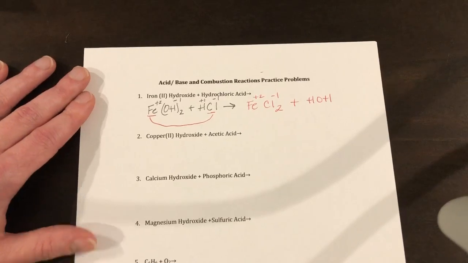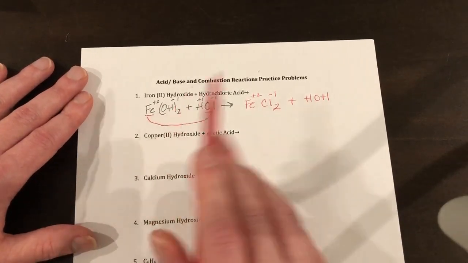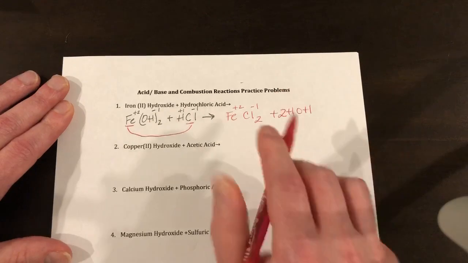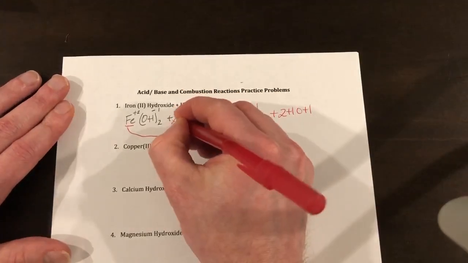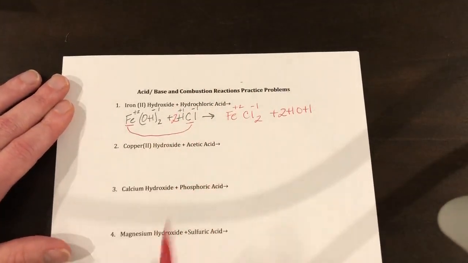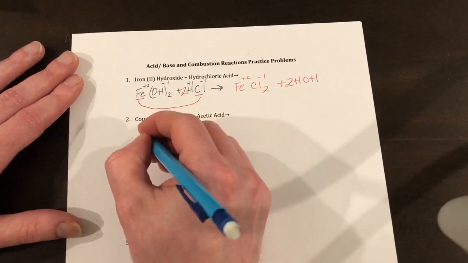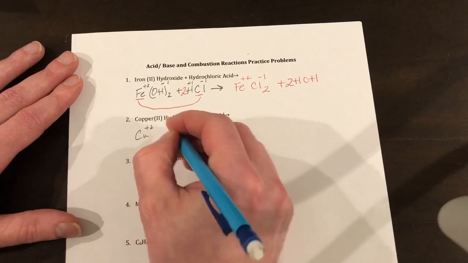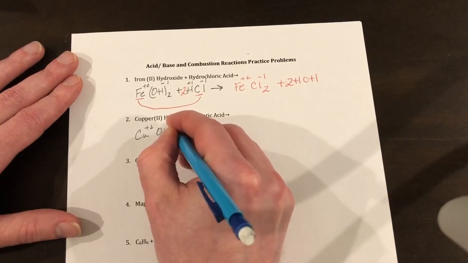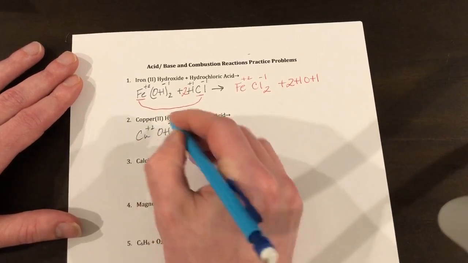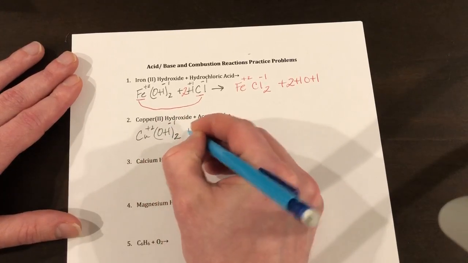Okay, so we have two OHs on this side. We're going to put two OHs on this side. Two hydrogens, two hydrogens, two chlorines, two chlorines. It's balanced. Copper 2 hydroxide, Cu with a +2 charge. Hydroxide is OH with a -1 charge. Okay, so we crisscross and it looks like that.